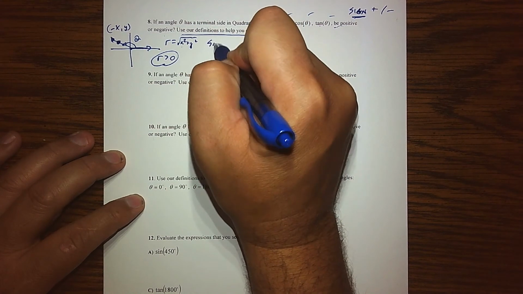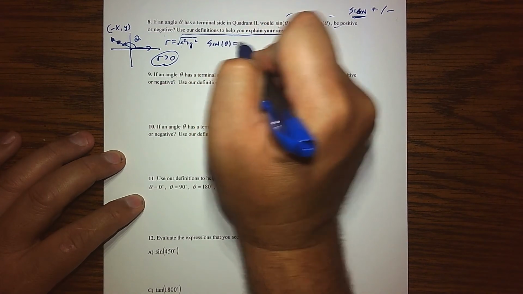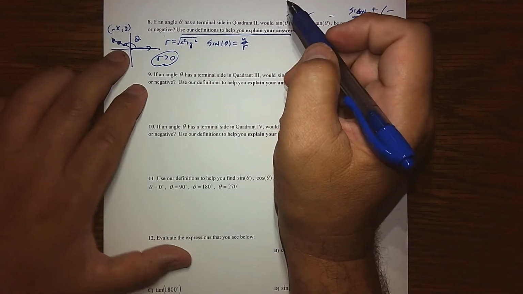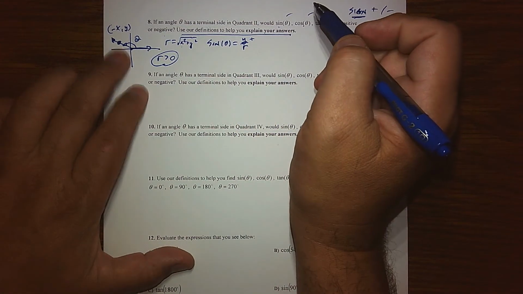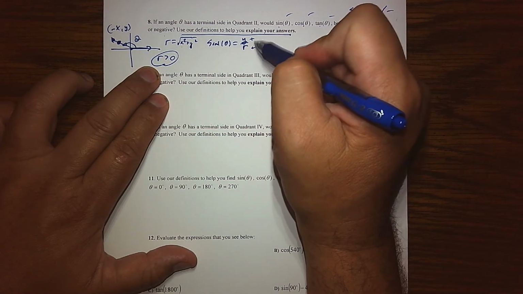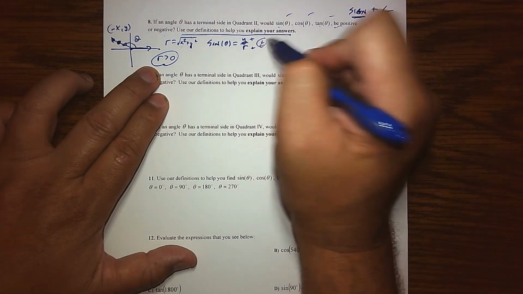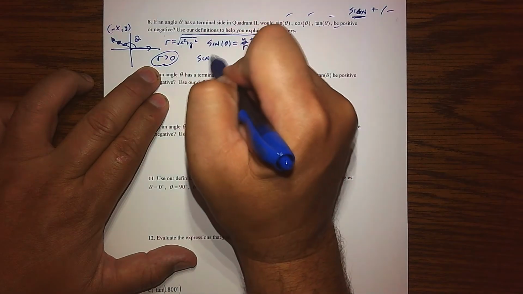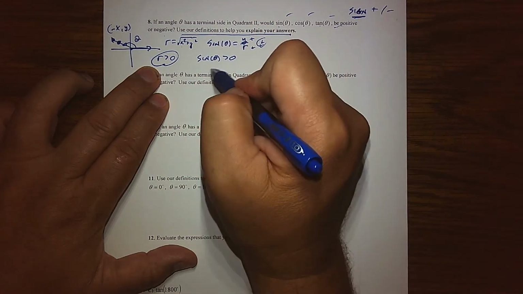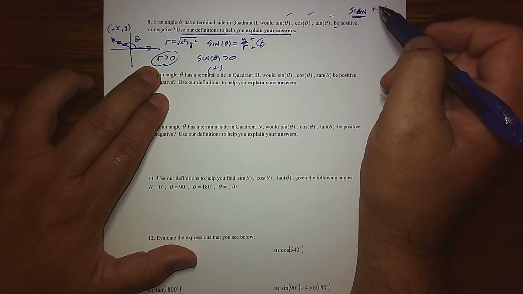By definition, the sine of theta is my y coordinate over my r. In this particular quadrant, my y is positive and my r is always positive. So when I take a positive and divide it by a positive, what I get is a positive. So the sine of theta in this quadrant will always be greater than 0. That's just another way of saying that it's positive.